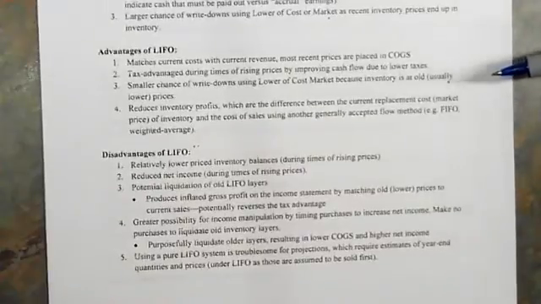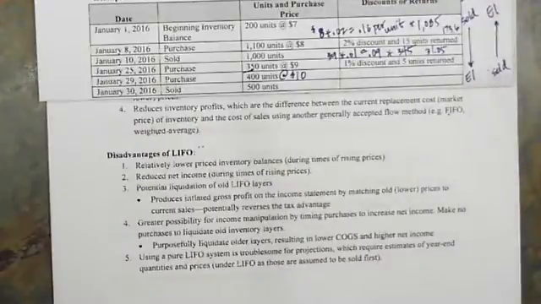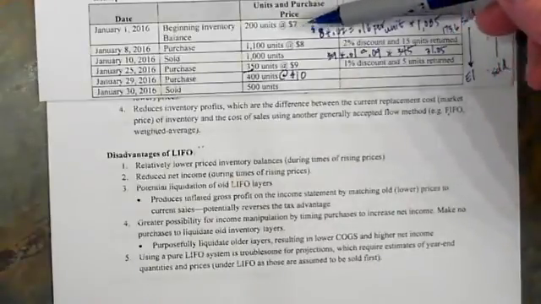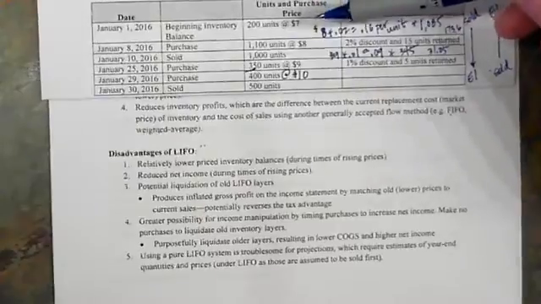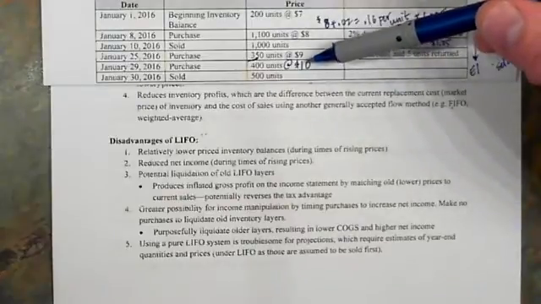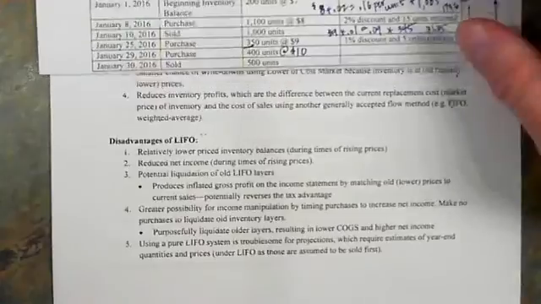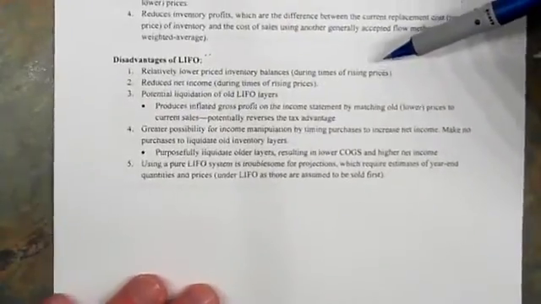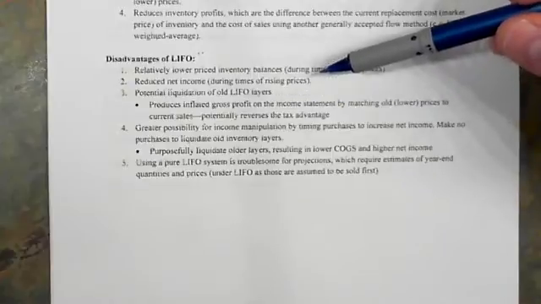An advantage of LIFO is it reduces inventory profits, which is that under FIFO, I'm matching old prices against current sales. Current sales prices are going to be higher, and that's going to induce more gross profit. When I use FIFO, it's going to have a higher gross profit, and that higher profit is actually a sort of illusion. It's an inventory profit, right? If I assume LIFO, my costs are more in line with current costs, which means that there is no inventory profit. A disadvantage of LIFO is some of, again, the flip side of what we just talked about: lower priced inventory balances, lower net income.